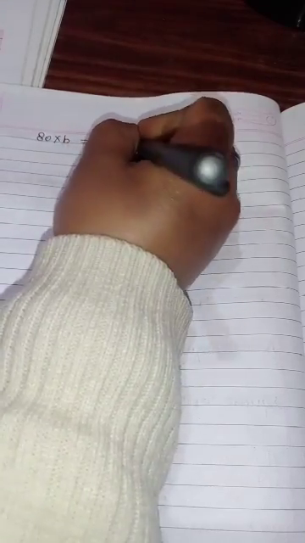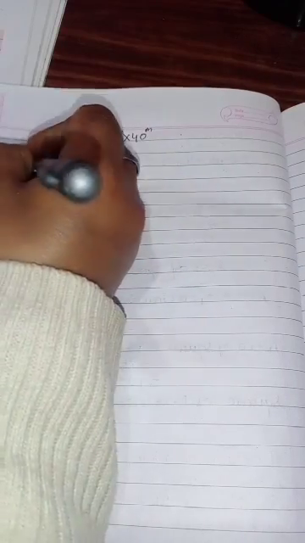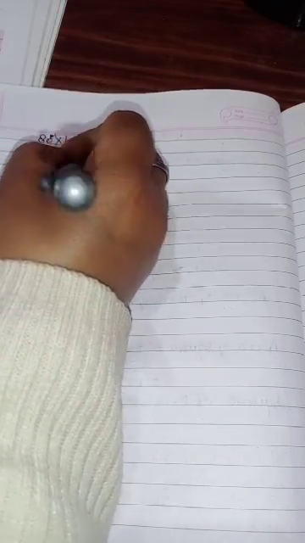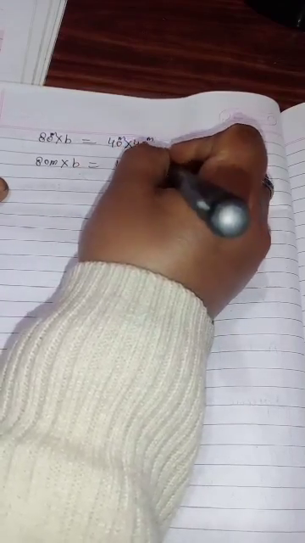Length 80 into b is equal to 40 into 40. Okay, so breadth is equal to b. All the units are in meter, so write them: meter and meter. So 80 meter into b is equal to 40 meter into 40, and it will become meter square.